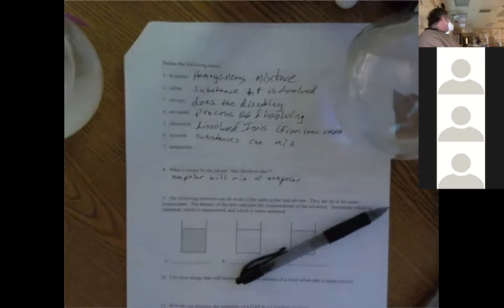Nonpolar will mix with nonpolar. So you take butter, you take hot sauce with the capsaicin in there. You mix that together, they mix. They then mix with the fat on the skin of the chicken wing. You put that in your mouth, you bite down on it.